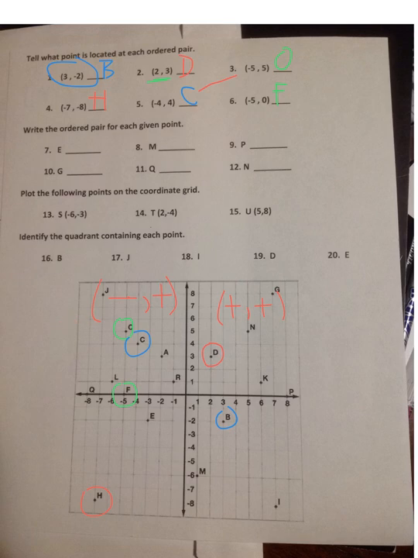If you take a look down here at point H, that is negative, negative. Every point in this quadrant will be negative, negative. And then point B is positive, negative.